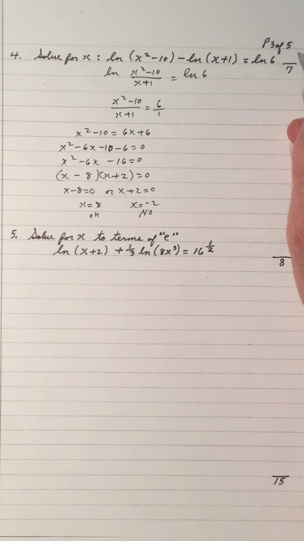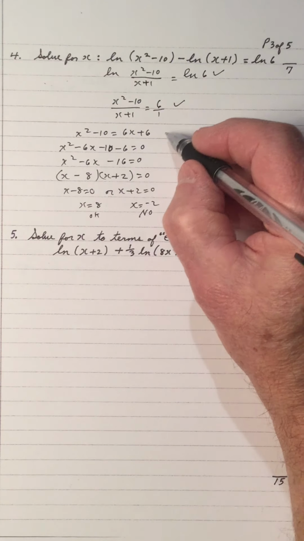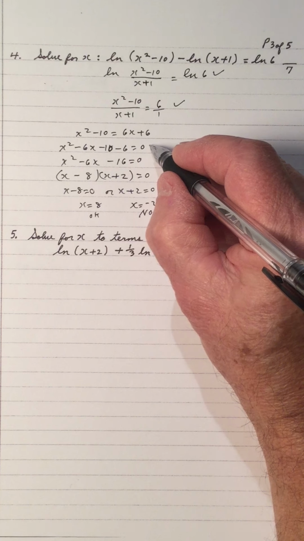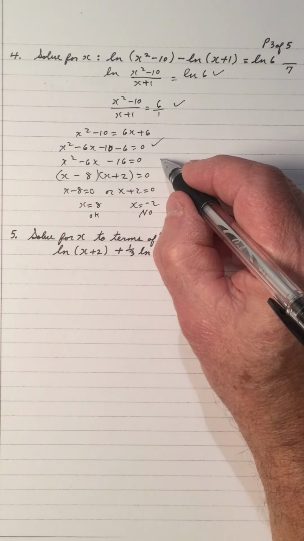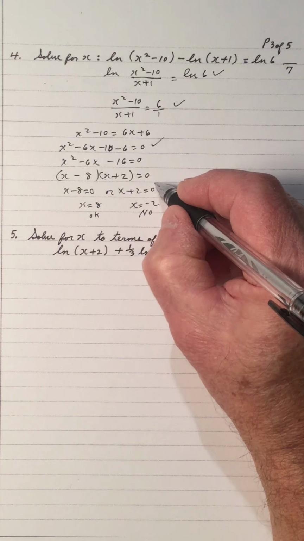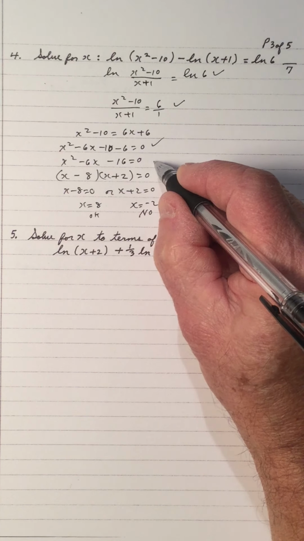And we have 7 marks, so 1 there, 1 there, and go right down to here where we cross multiply and simplify. Here we factor, and you get these two answers, simplified right to here. And now we have it factored and solved, so we get 1 each. We checked it out, so we got that one. That's 7 altogether.